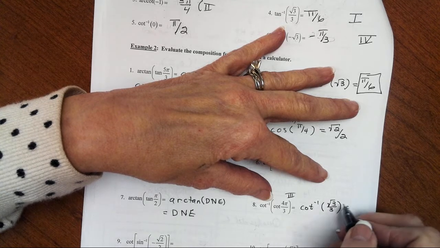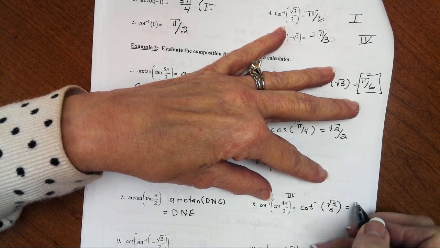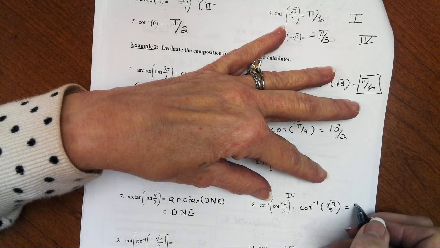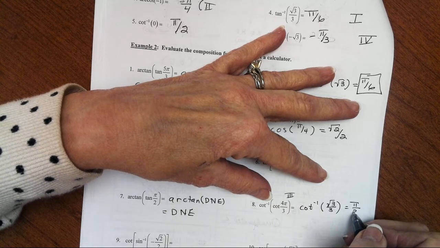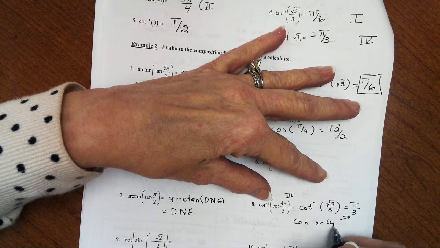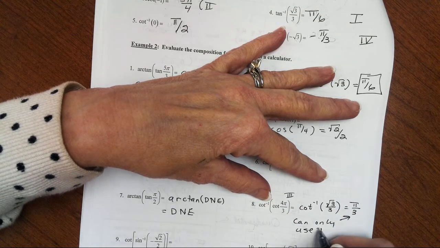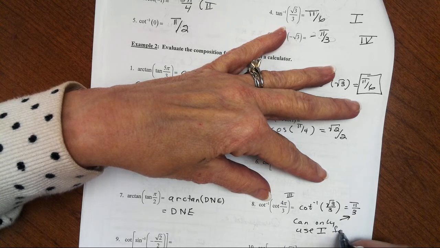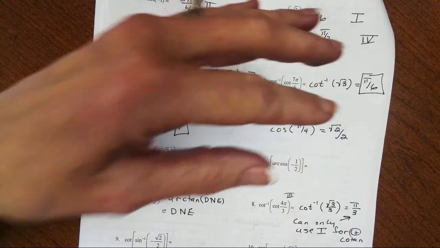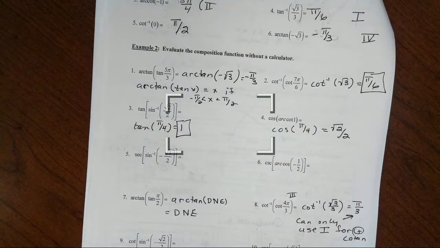The angle whose cotan can't be in quadrant 3. We need a quadrant 1 angle. So that's pi over 3. We can only use quadrant 1 for positive cotan. Okay, just remember that. That's tricky, tricky, tricky.